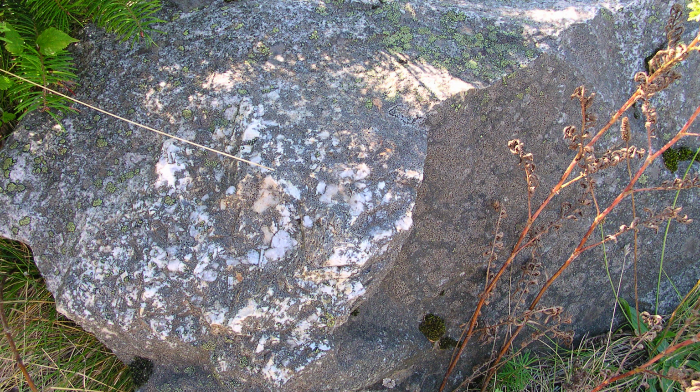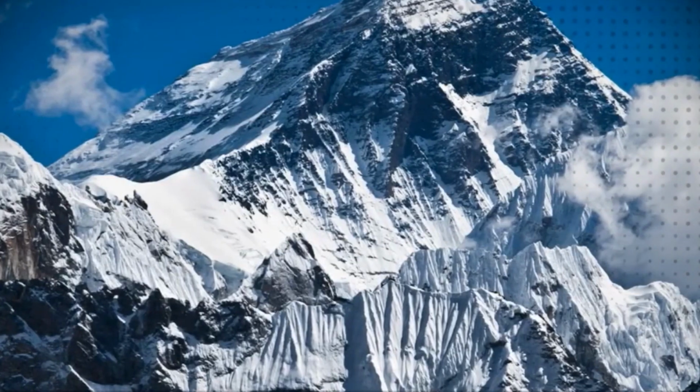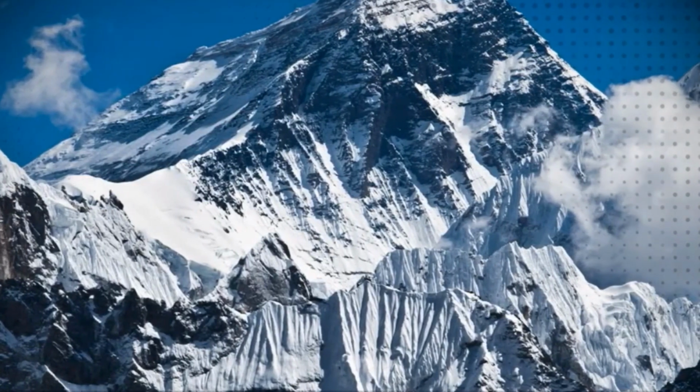Batholiths do not have a definite shape and often form the core of major mountain ranges like the Himalayas or the Andes. Since they form deep underground, they are visible at the surface only after long periods of erosion that remove the overlying rocks.